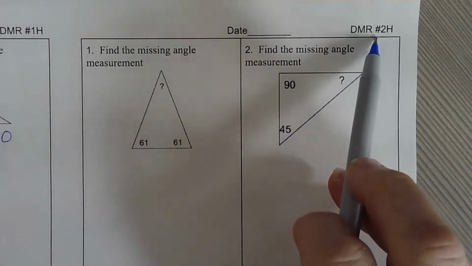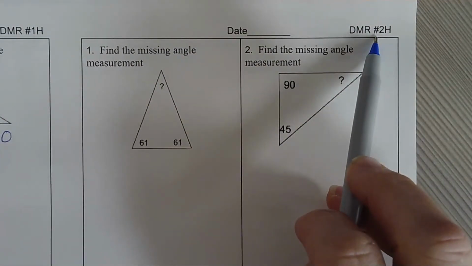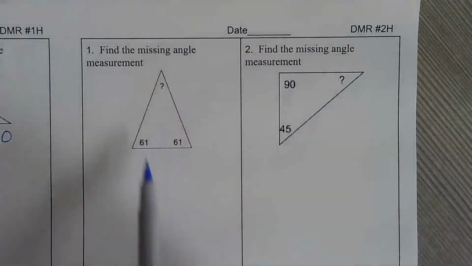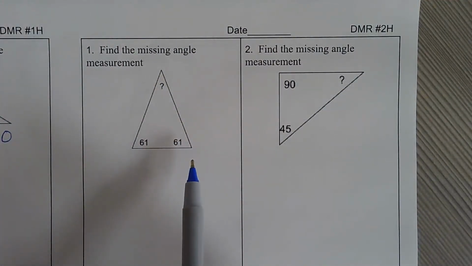All right, this video is for DMR number 2, H. Our first skill is finding the missing angle in a triangle.